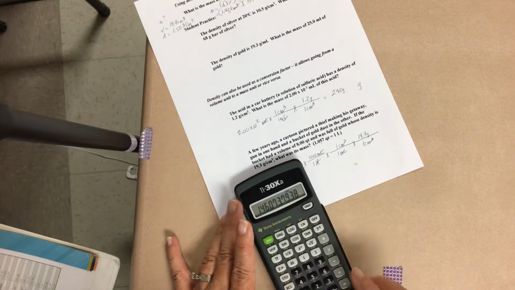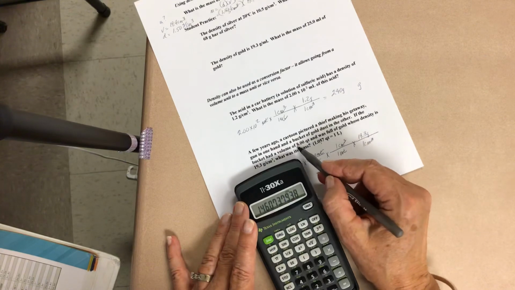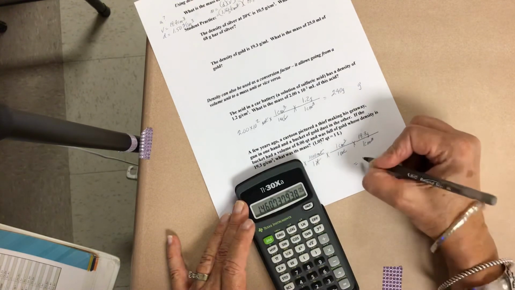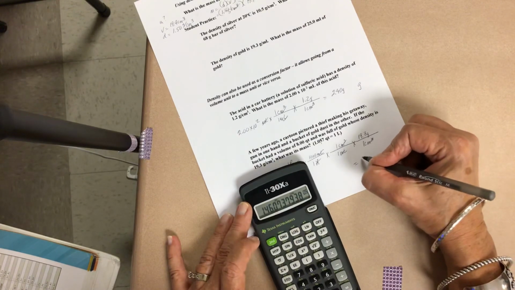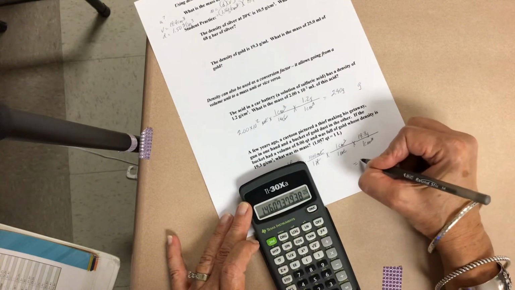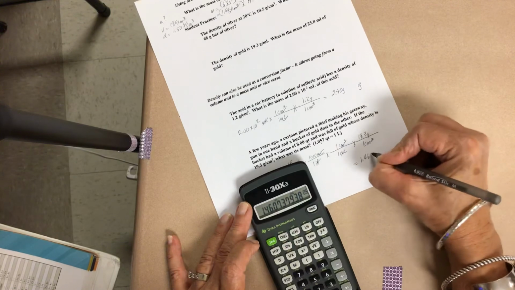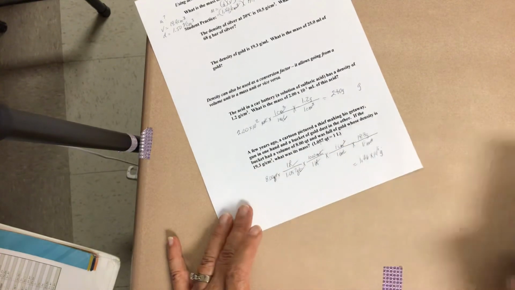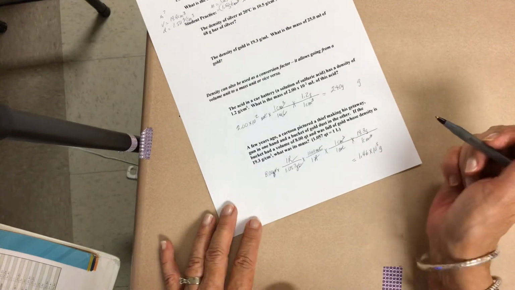And we're going to put that in scientific notation. We're going to want our answer in 3 sig figs. So we will say the mass of what he has in his bucket is 1.46 times 10 to the 5th grams. So that finishes up for this chapter.